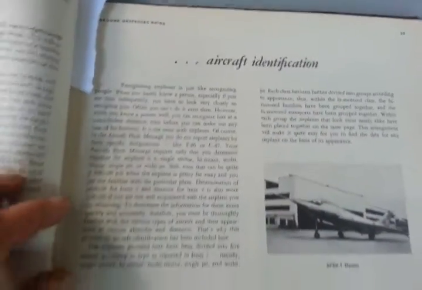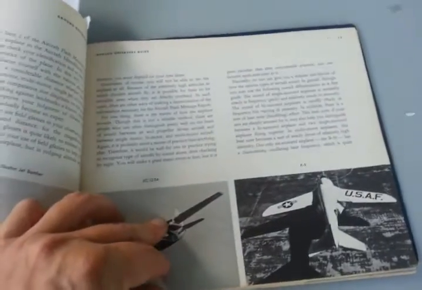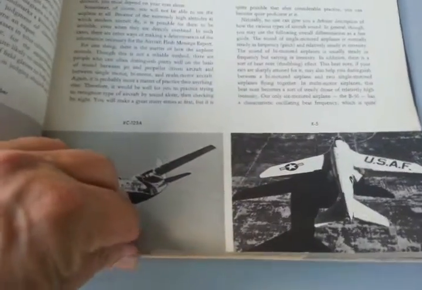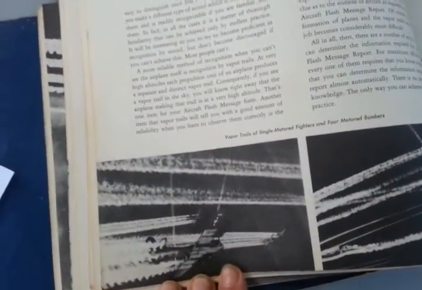the aircraft identification. Of course, they go into the different types of planes. At that time, 1951, jets were becoming all the norm. But here we have how to spot by contrails.